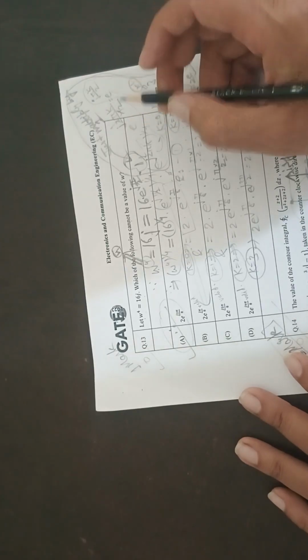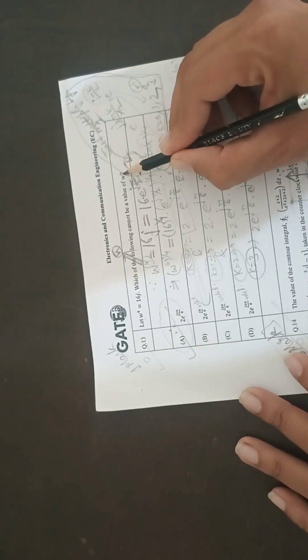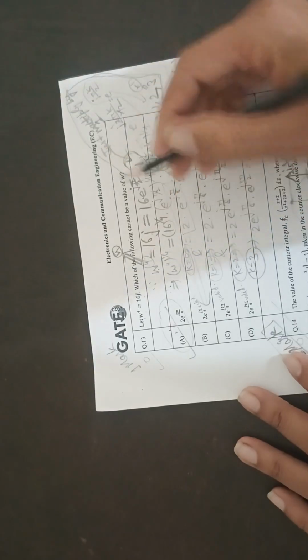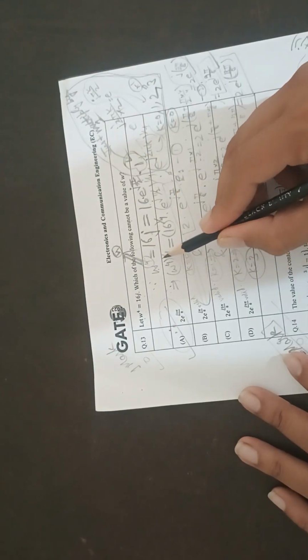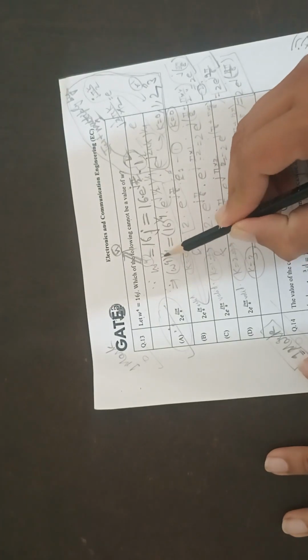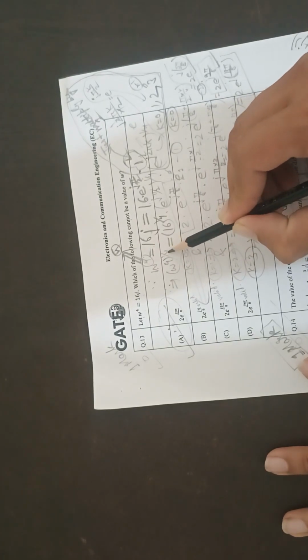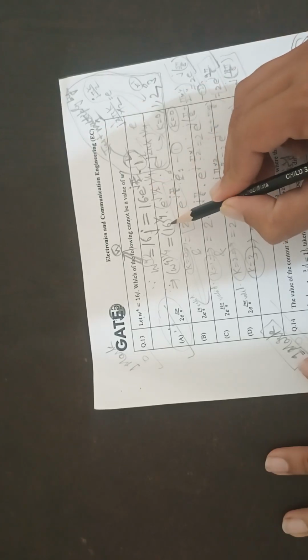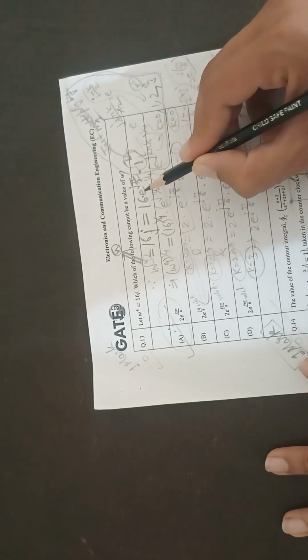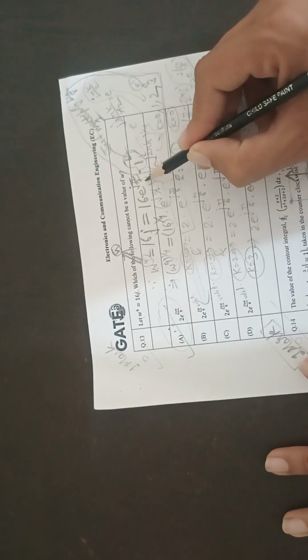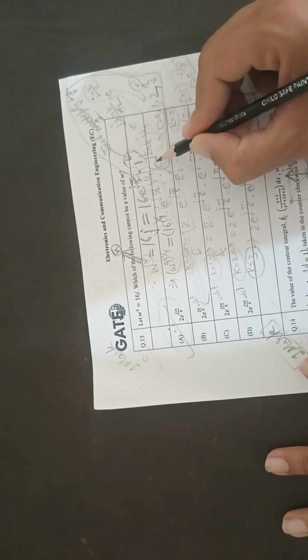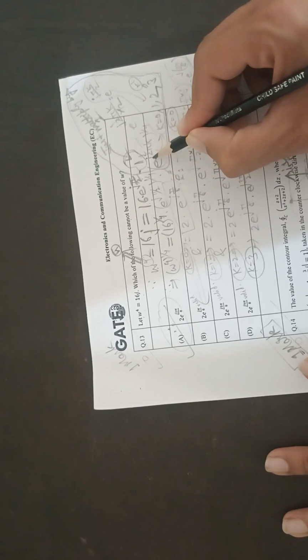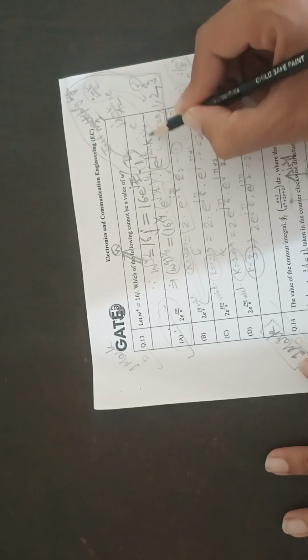Now we need to find the value of w and not w raised to power 4, so we will take 1 by 4 on both sides. So w is basically 16 raised to power 1 by 4 into e raised to power j pi by 2 raised to 1 by 4, and then 1 I can write as e raised to power j 2 pi k.